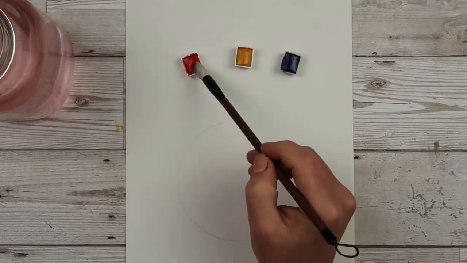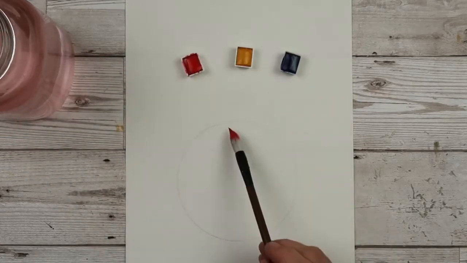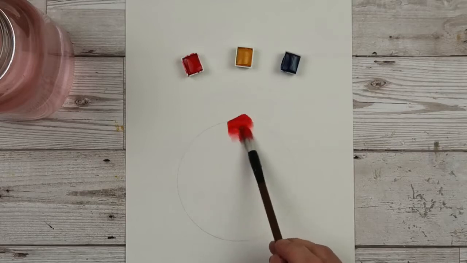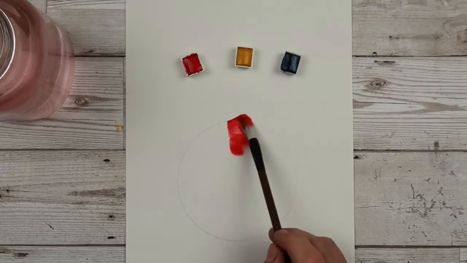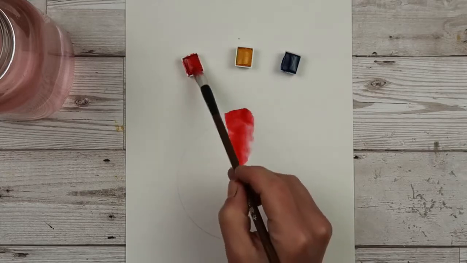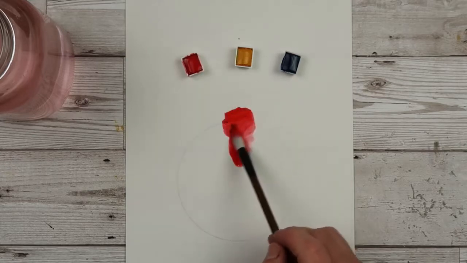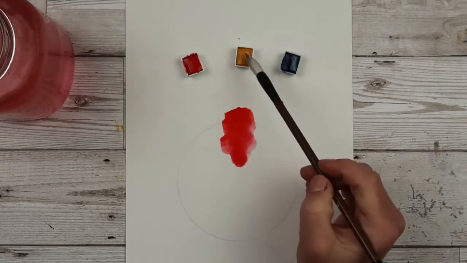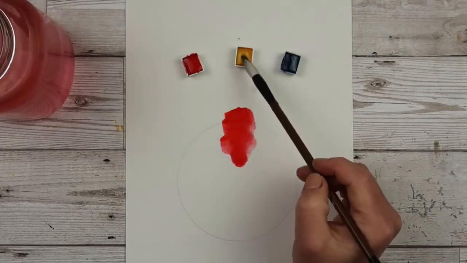The primary colors, as you probably know from primary school, are the colors that cannot be mixed using other colors. So let's say you want to have a pure red, you must use red paint.